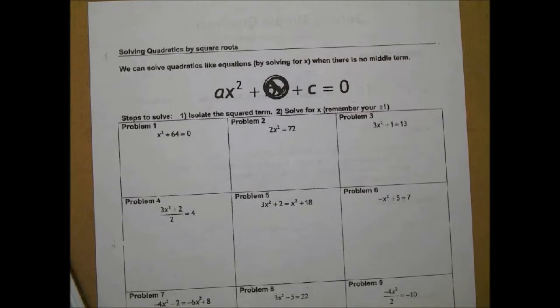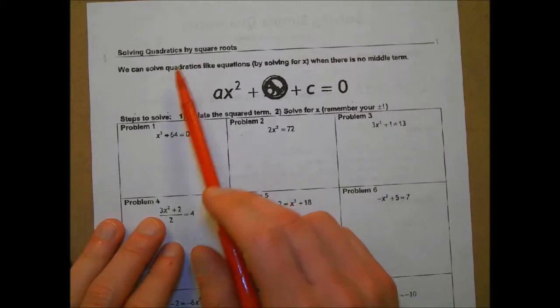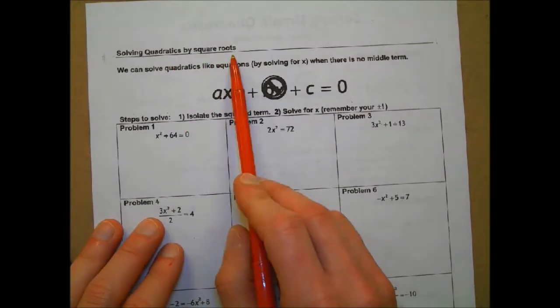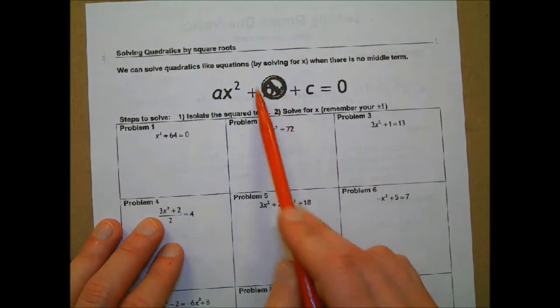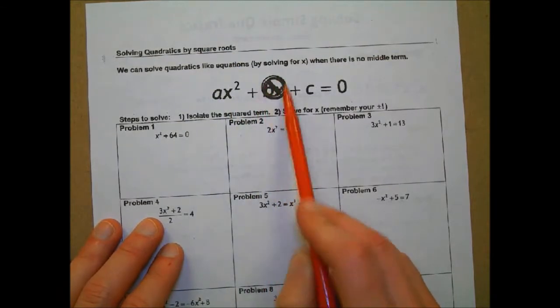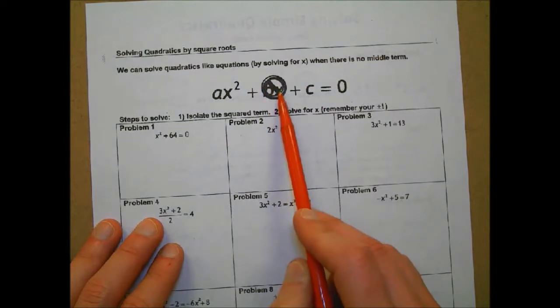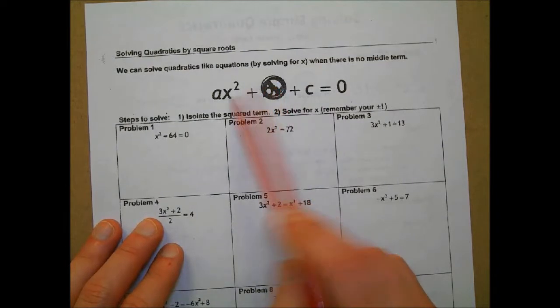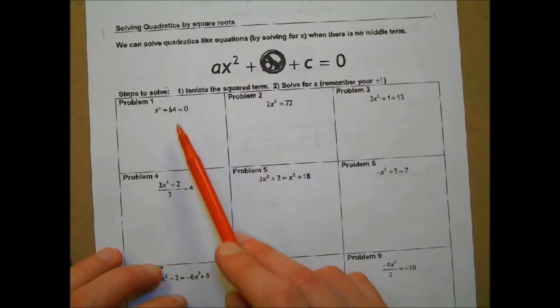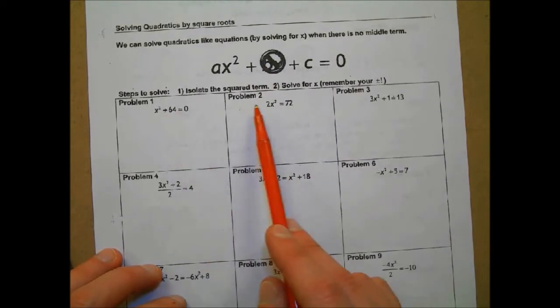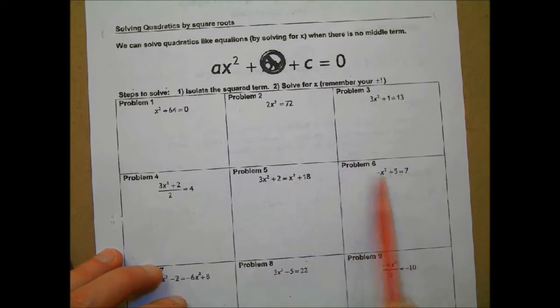The only kind of quadratic equations that we can solve using square roots are equations that do not have this bx term in them. If they have no middle term, okay? Because if you have the bx term, then you're not going to be able to isolate the x. You won't be able to do it. So you'll notice here, none of these have a bx. There's no b term, okay?